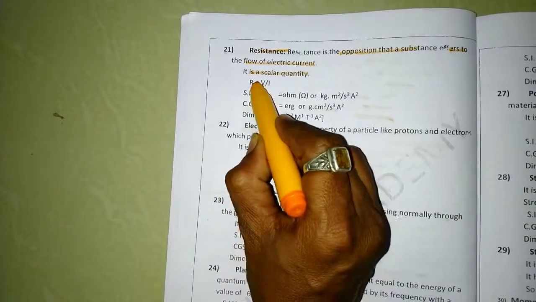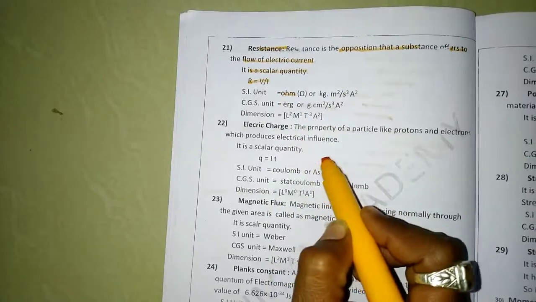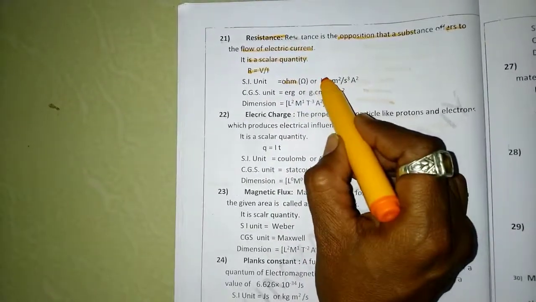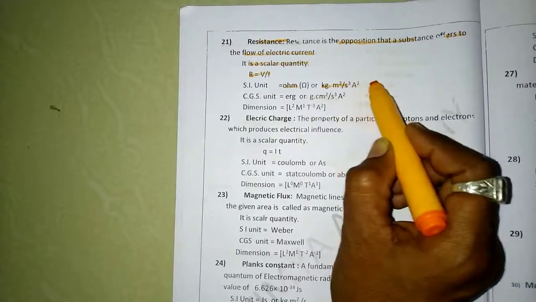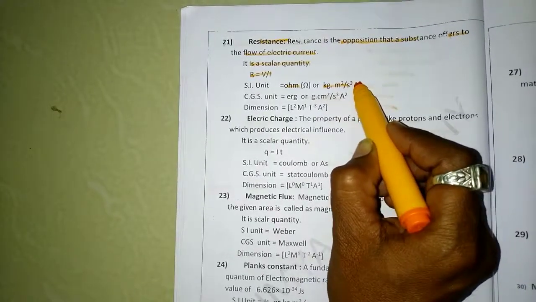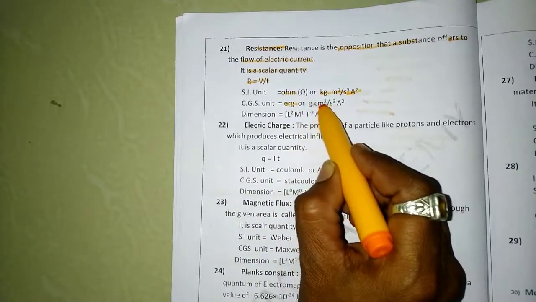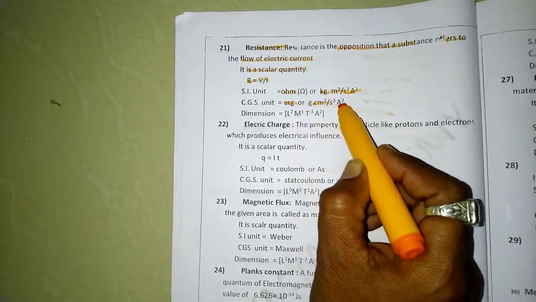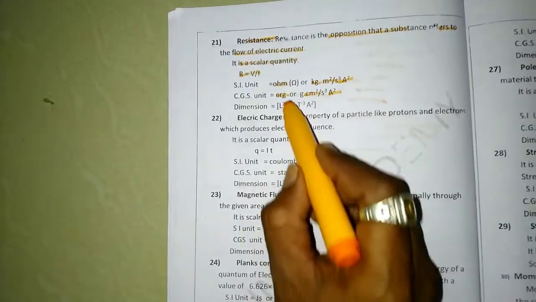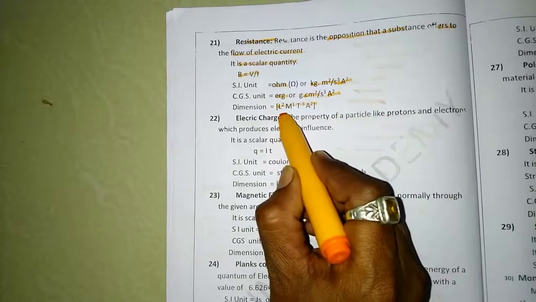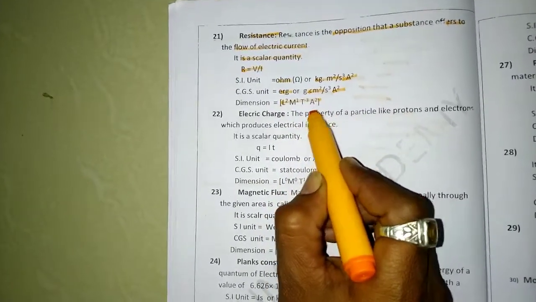Its formula is R equal to V upon I. Its SI unit is ohm, that is kg meter square per second cube ampere square. Its CGS unit is gram centimeter square per second cube ampere square. Its dimension is L2 M1 T minus 3 A minus 2.